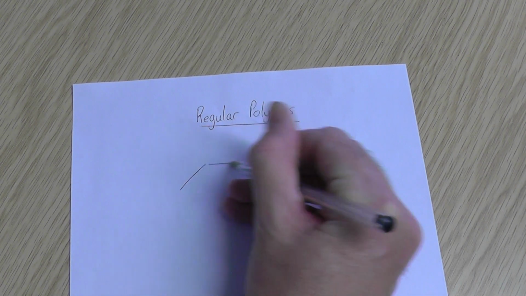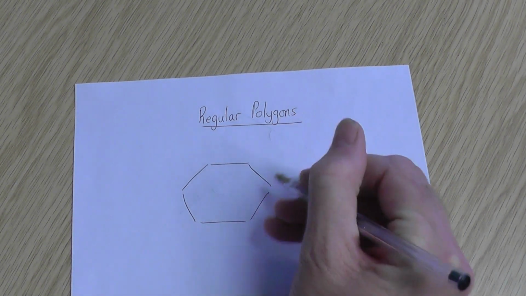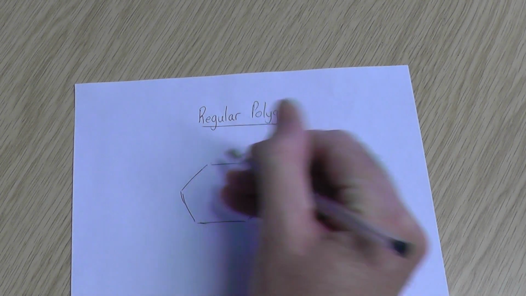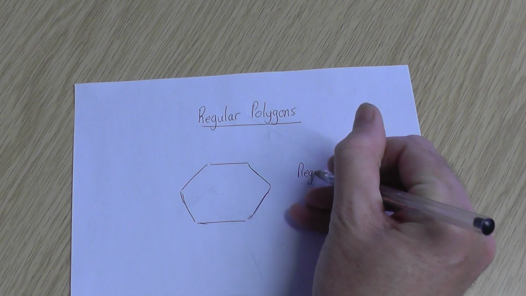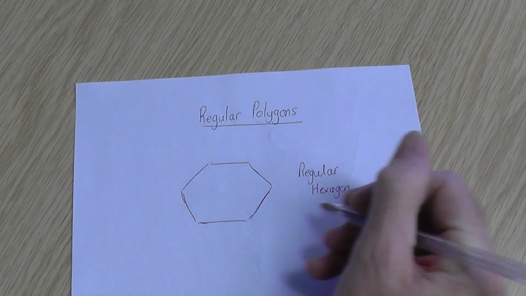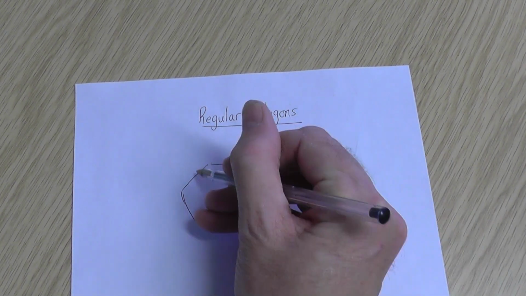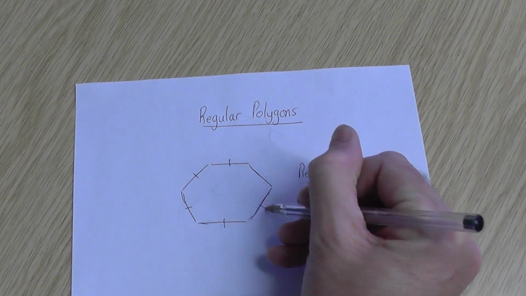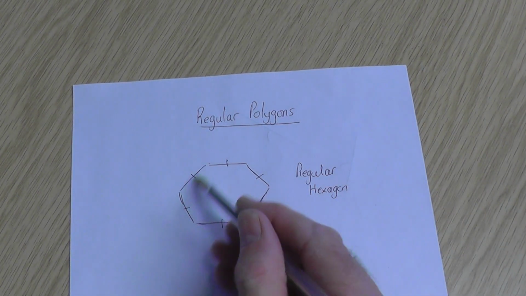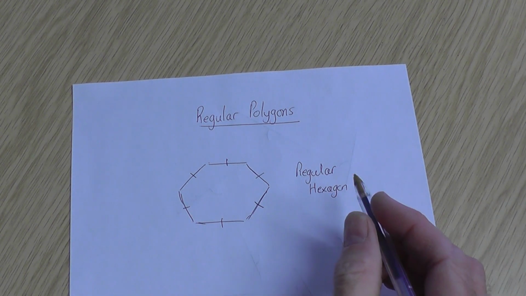So for example, if I give you a six-sided shape, 1, 2, 3, 4, 5, 6, like so, that is known in maths as a regular hexagon. A regular hexagon has got 6 equal sides, and we show that the sides are the same length by putting little dashes on like this. So if you see a shape with dashes on like that, it means all the sides are the same length. So that has got 6 equal sides, it's called a regular hexagon.